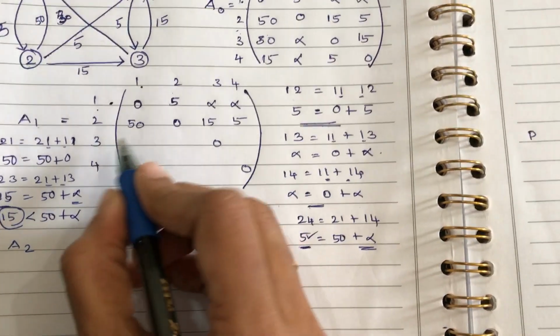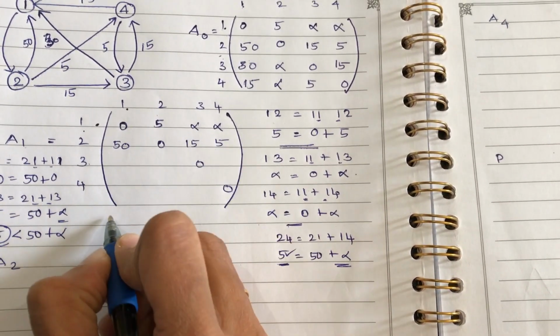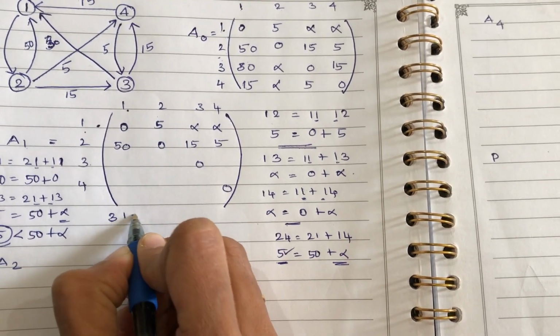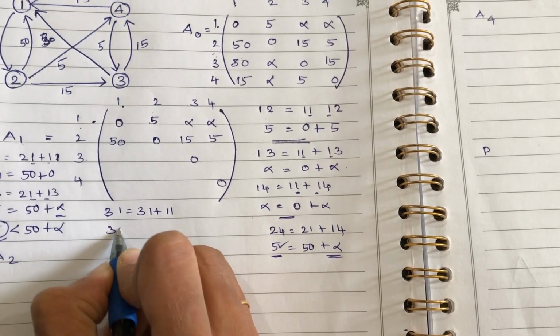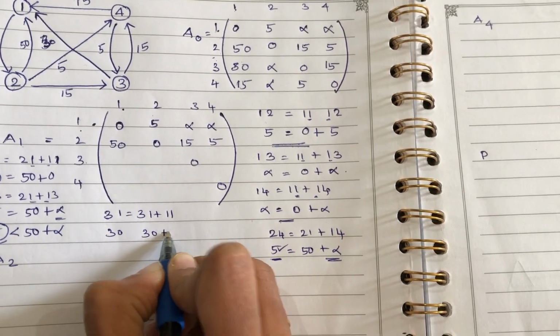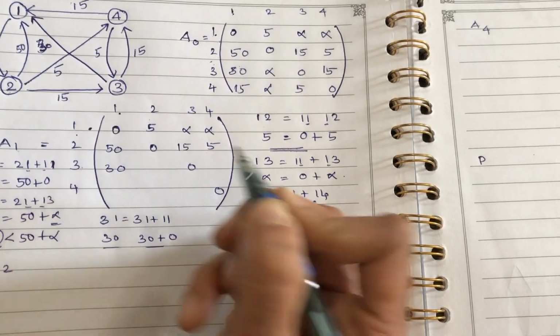Then for 3 1, it will be 3 1 plus 1 1. 3 1 is 30, plus 1 1 is 0. These are both the same, so you keep 30 as such.